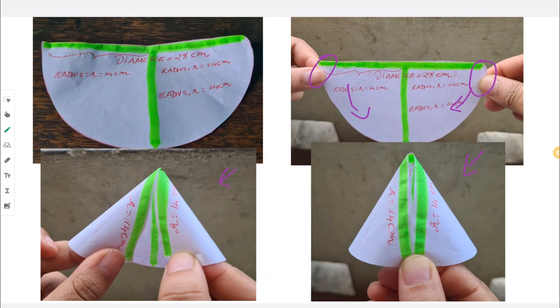So what do we take away from here? The radius of the semicircle will become the slant height of the cone, and the circumference of the semicircle will become the circumference of the base of the cone. Once more, the radius of the semicircle becomes the slant height, and the circumference of the semicircle becomes the circumference of the base of the cone. If you are clear with that, let's solve the question.